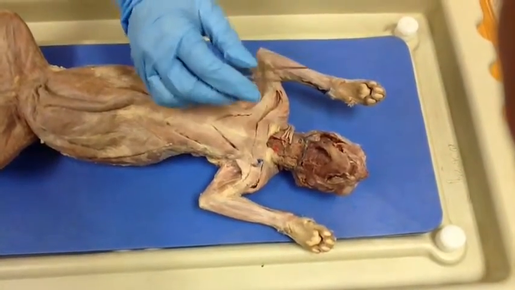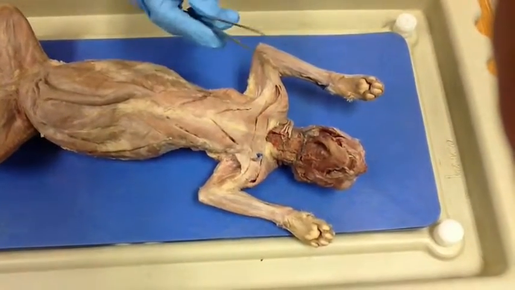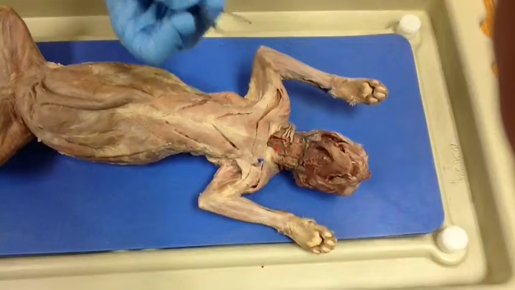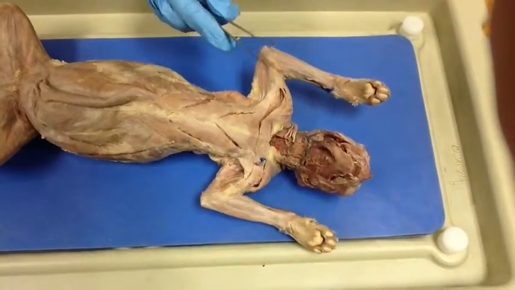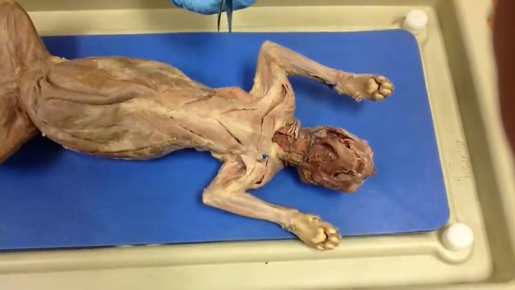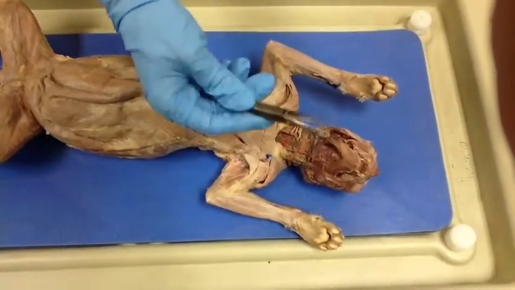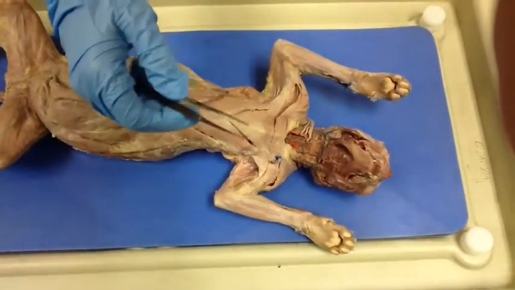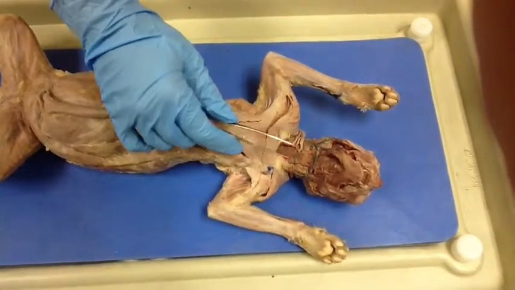And next we have the mylohyoid, which is right here, and it raises the floor of the mouth and tongue and lowers the jaw, and the insertion is the hyoid, and the origin is the mandible. Then we have the sternohyoid, and that's right here, and that depresses the hyoid, and the insertion point is the hyoid and origin is the sternum.